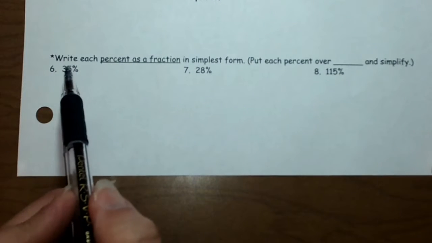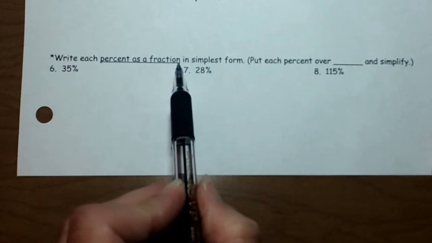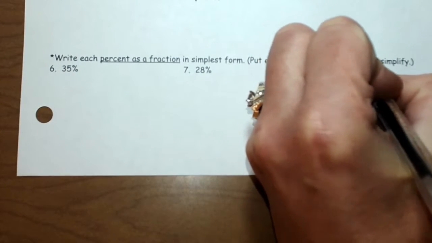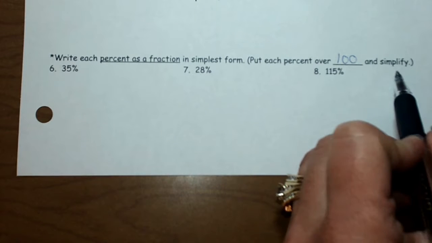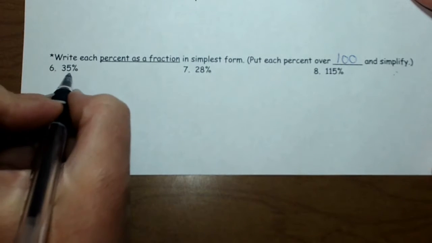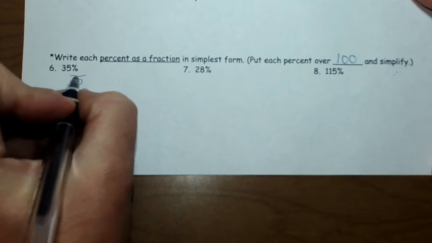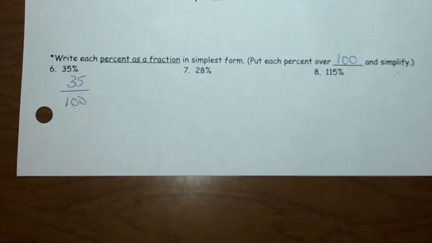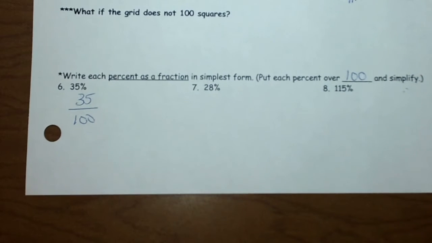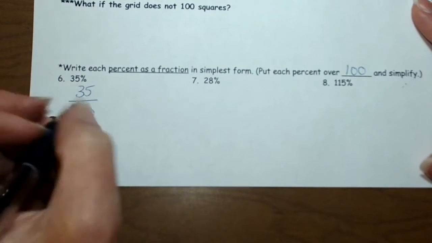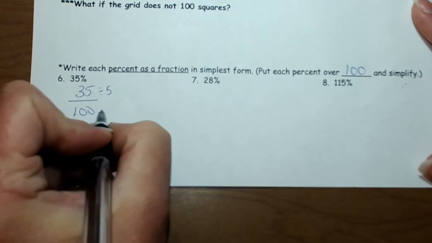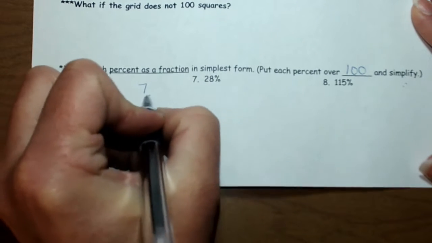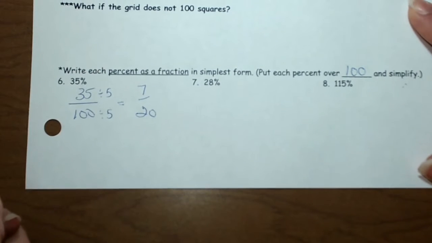The next thing that we want to look at is to write each percent as a fraction. So again, you're going to put each percent over 100 because percent is out of 100. Do not forget to simplify. Everything needs to be simplified. So 35% is going to be 35 out of 100. And then you do need to simplify that. So you need to show that you are going to divide each one of these numbers by 5. And that will give me 7/20 as my answer.